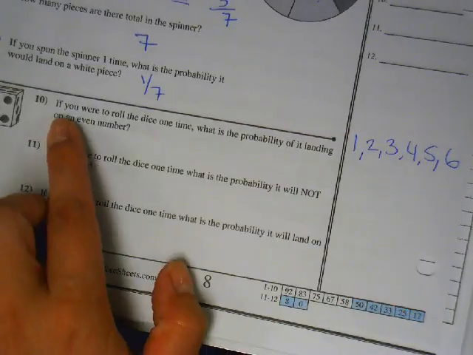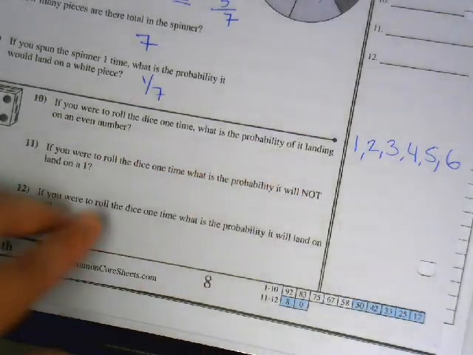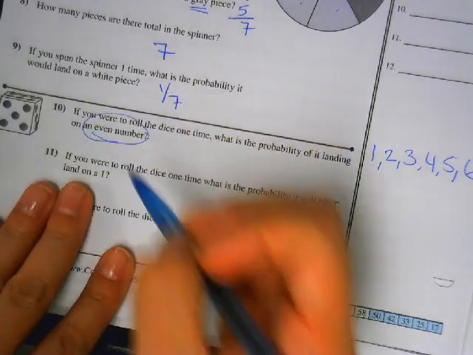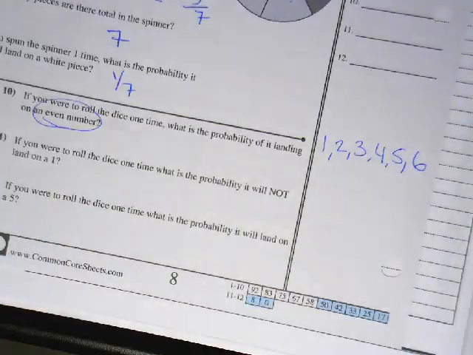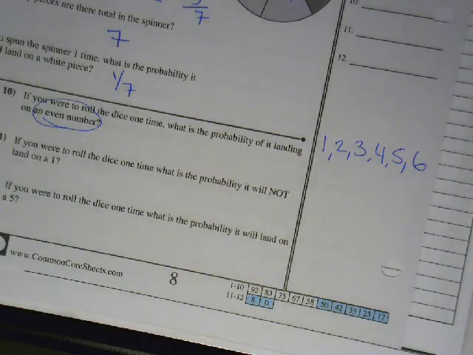Okay, if you were to roll the dice one time, what is the probability of landing on an even number? First off, who can tell me what are even numbers? A number that can be divided by 2. Give me examples of even numbers. 2, 4, 6, 10, 12, 14, 16, 18, 22, 24, 26, 100, 200, 300, 1,000. Very good.